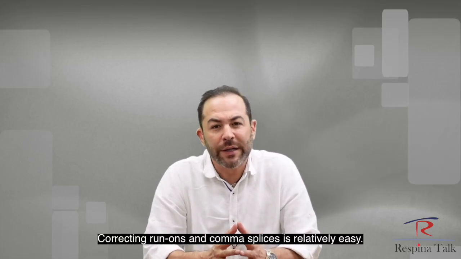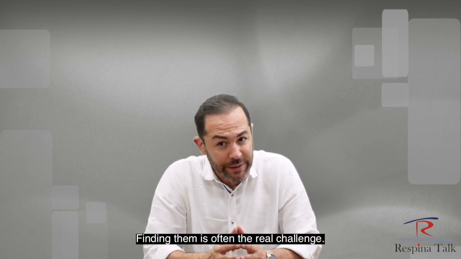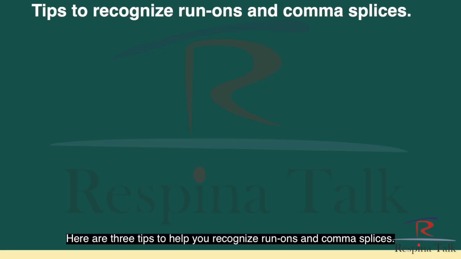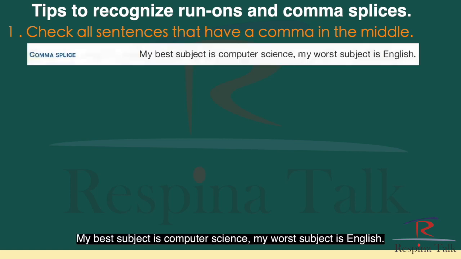Correcting run-ons and comma splices is relatively easy. Finding them is often the real challenge. Here are three tips to help you recognize run-ons and comma splices. One, check all sentences that have a comma in the middle. For example, my best subject is computer science, my worst subject is English.